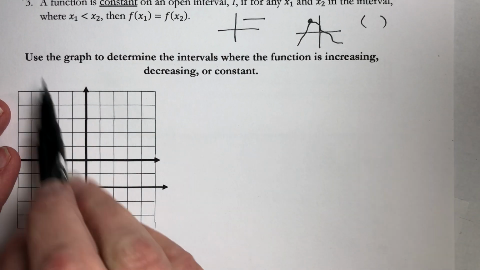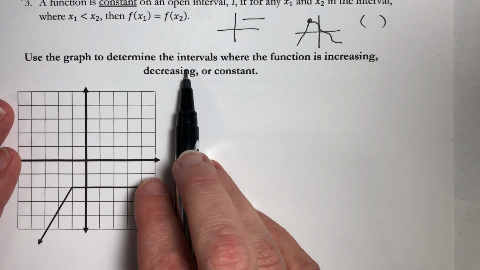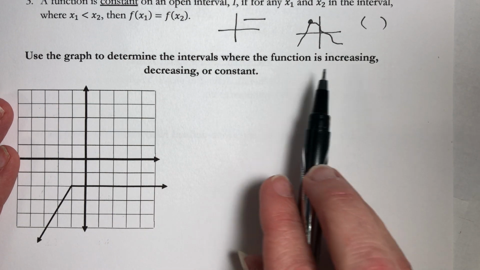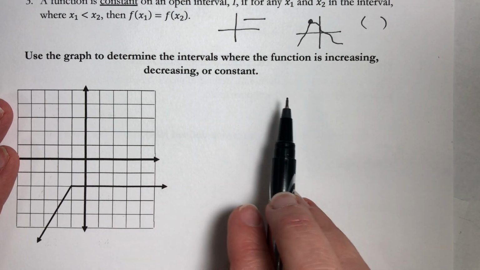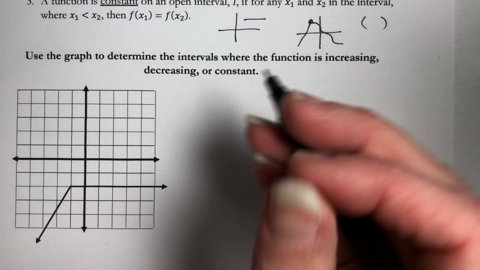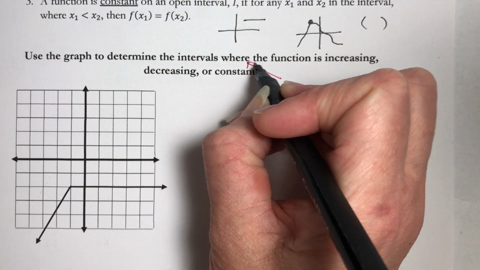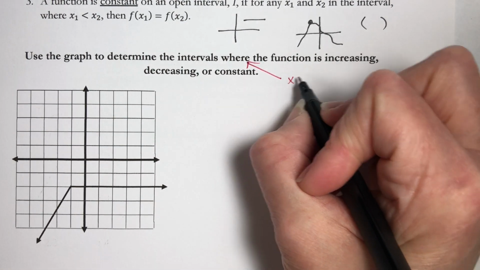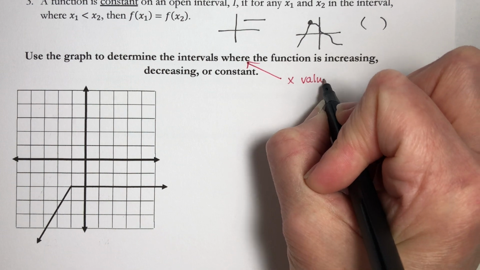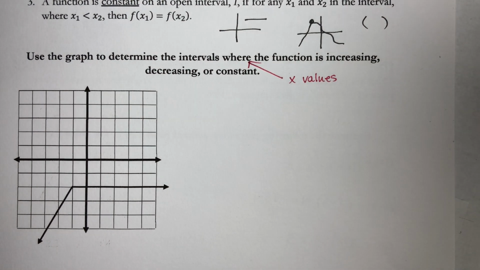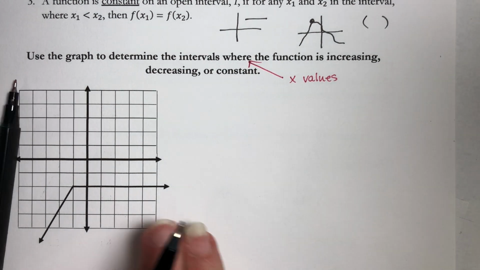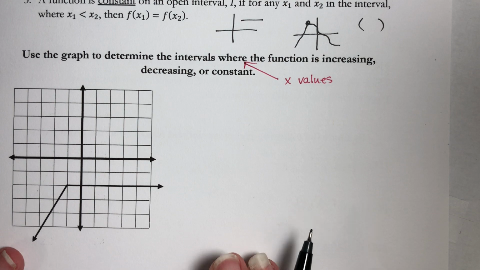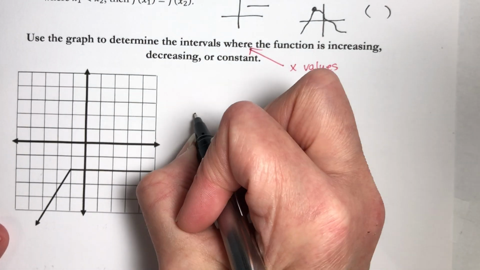And when you're asked to do this, so we're going to use this graph to determine the intervals where the function is increasing, decreasing, or constant. Now, when you're asked where something happens, we're looking for the x values. We use our x values to determine basically the location. If I'm looking on my graph, where does this happen? Okay, so where is this increasing, decreasing, and constant?